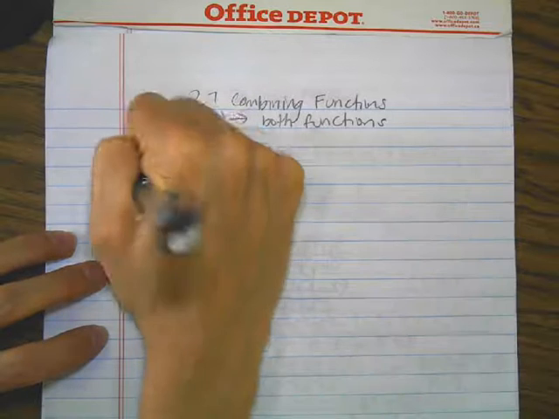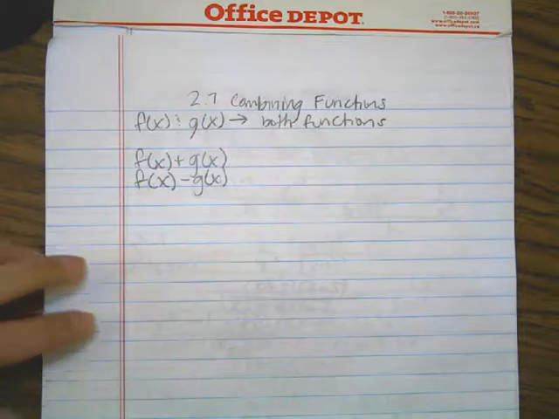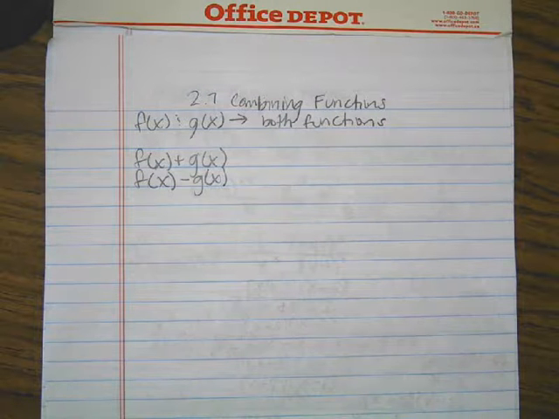The second is by subtracting them. So basically you add and or subtract all like terms. So basically you combine like terms.